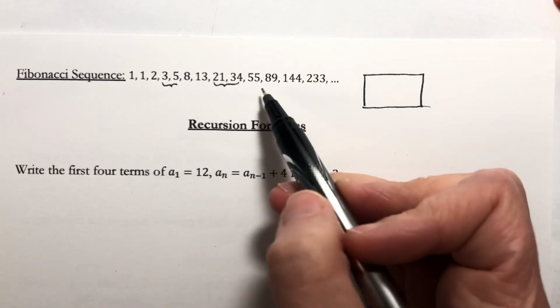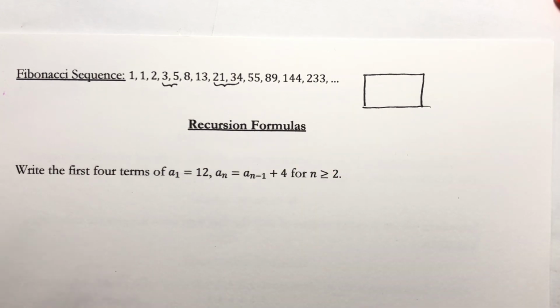Now, it is harder if I just asked you to find the 1,000,000th term in the Fibonacci sequence. That's tricky. But if you can set up a pattern and you know your starting point, it's not bad.